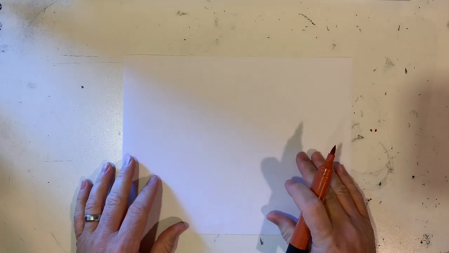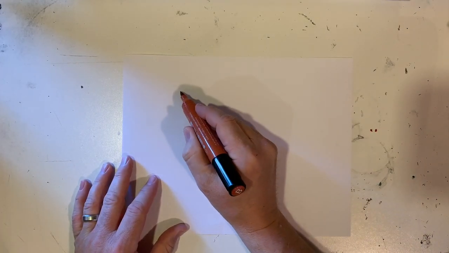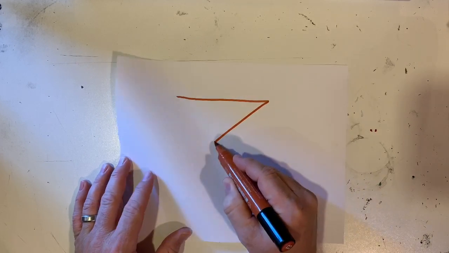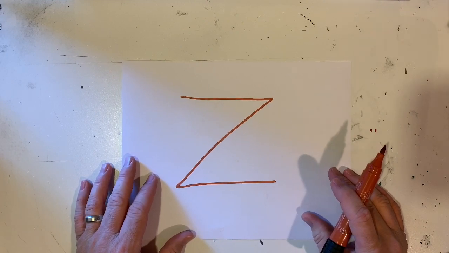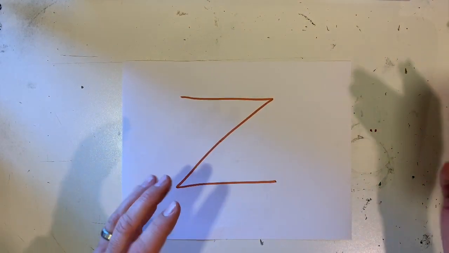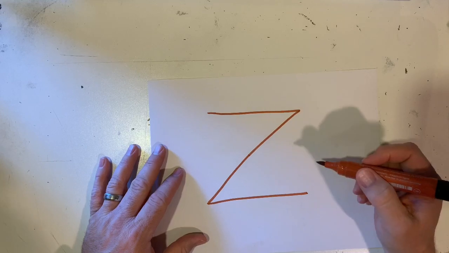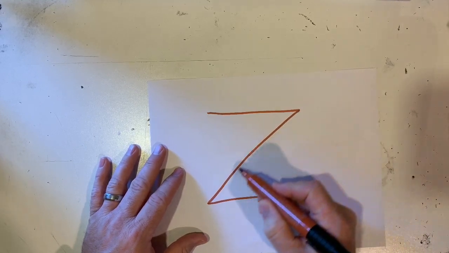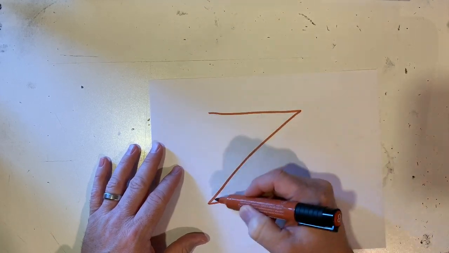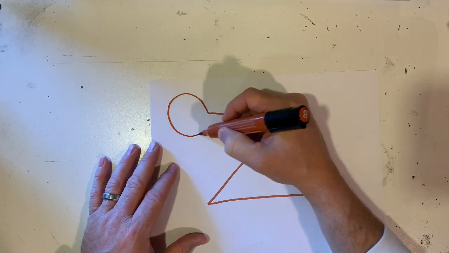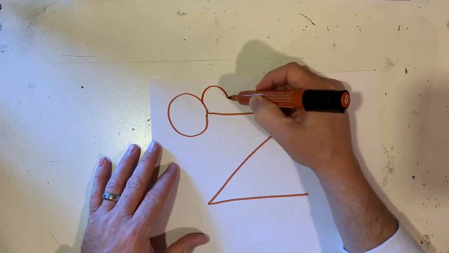All right, so I got a new piece of paper. What I'm going to do is find another letter, and we're going to work together to try to make it into another face. I'm going to start, this time, with the letter Z. So maybe if your name is Zoe, you'll have the letter Z. With the letter Z, what I have to figure out is where am I going to put the eyes? Where am I going to put the nose? Where am I going to put the mouth? So what I could do is make this big open spot right here the mouth, and this right here the nose. So maybe I'll draw a couple circles right here, or ovals.